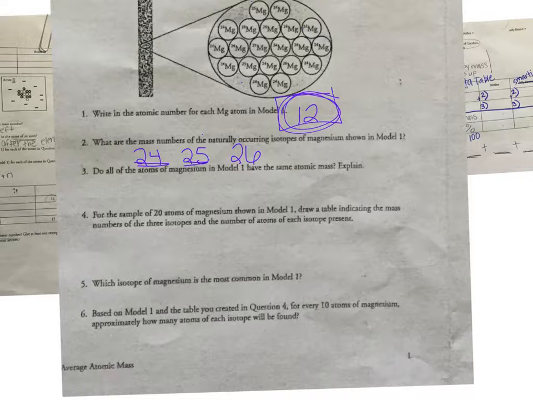One more time, does the number of protons ever change? No, because your protons are the same as your atomic number. Good. Your mass number changes because what changes? Your neutrons. Got that.